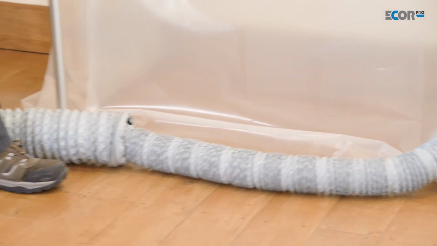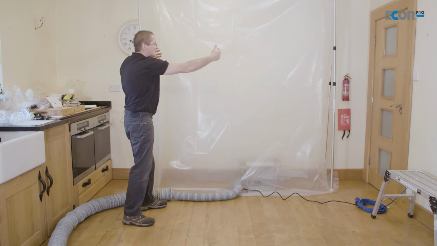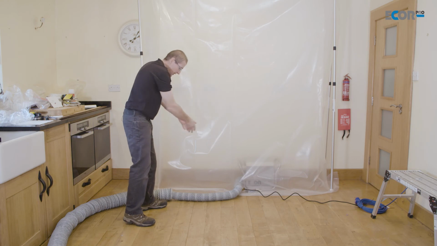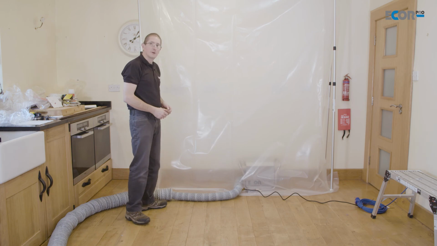Now to do that, the tent is not very well sealed against the wall, so it allows a percentage of air to come in, which will go through the machine and out through the exhaust to dry the wheel. In doing so, it's going to become really efficient.